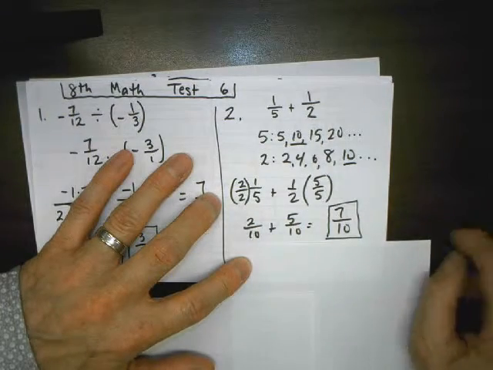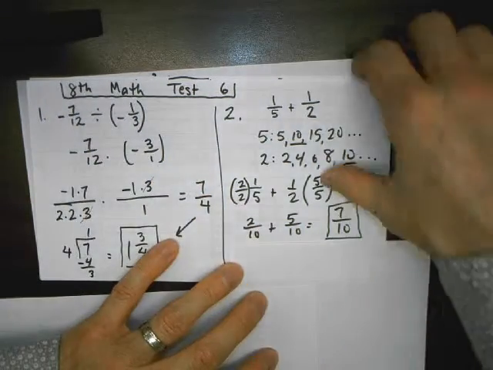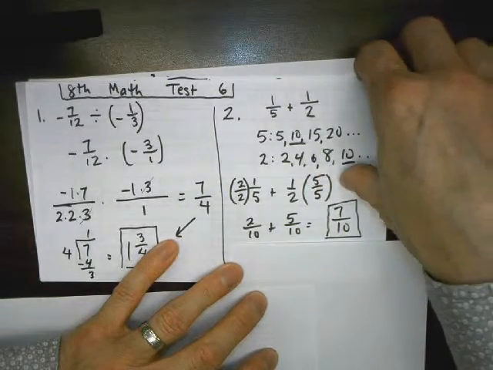Add the top numbers, carry over the bottom. Make sure you can't reduce that. Factor trees, cross out your ones. This one's already done because 7's prime and doesn't go into 10.